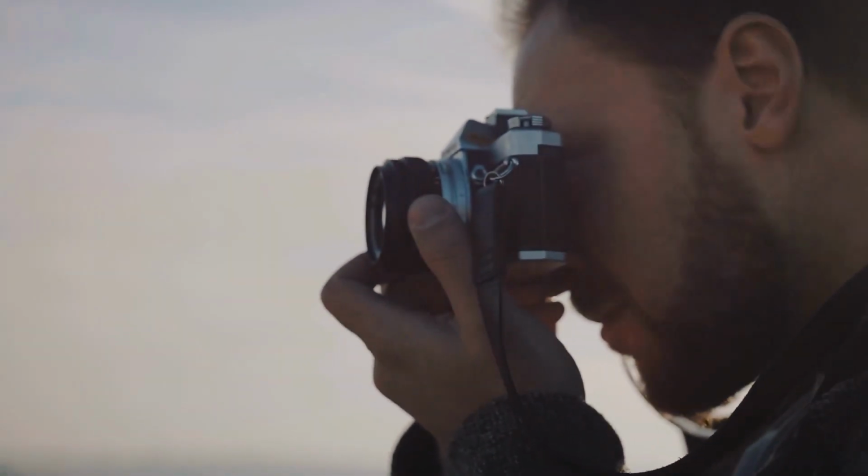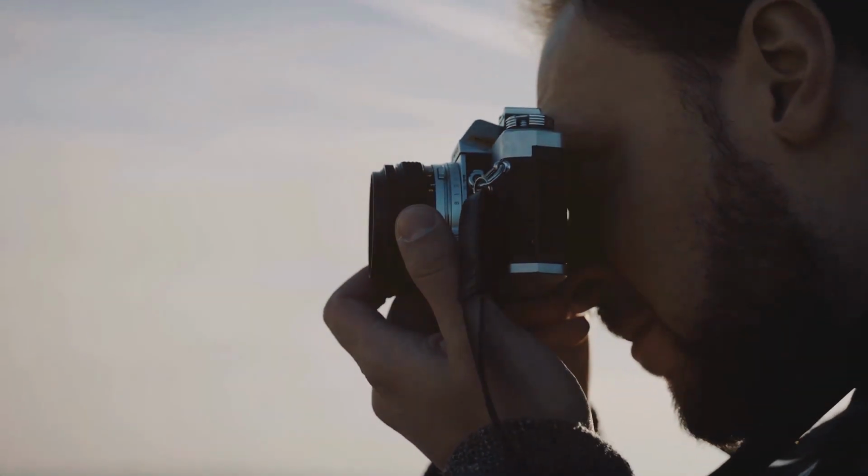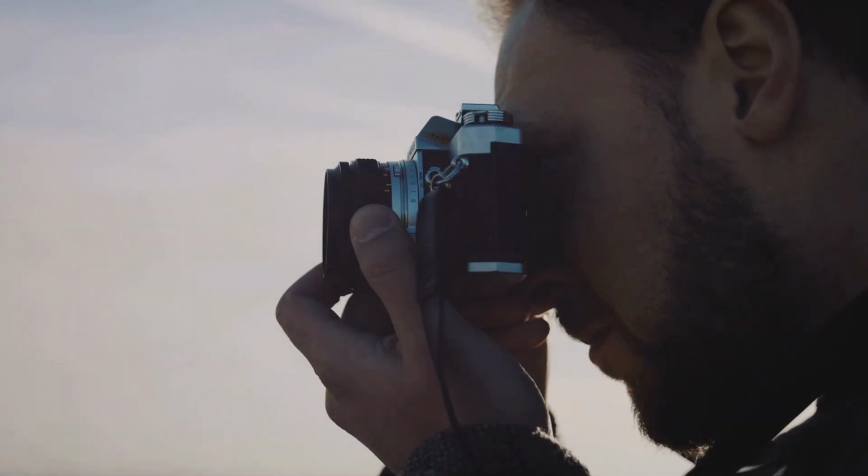Similarly, in photography, a fast shutter speed lets in less light and freezes the action, giving you sharp images of fast-moving subjects. A slow shutter speed, on the other hand, lets in more light and creates a motion blur effect, perfect for capturing the flow of a waterfall or the flurry of a city at night.